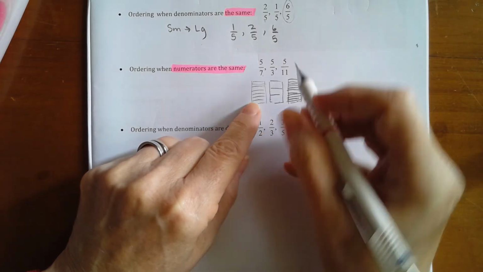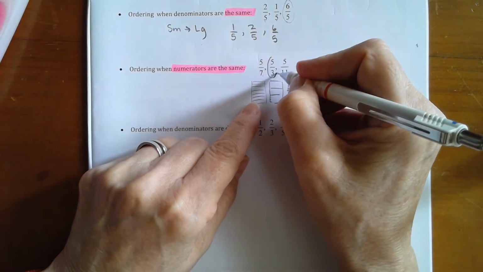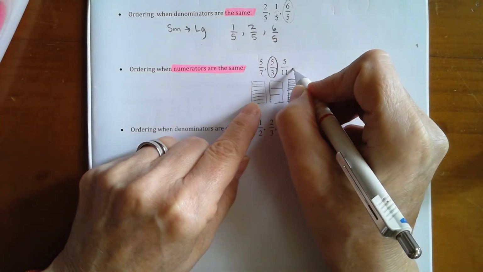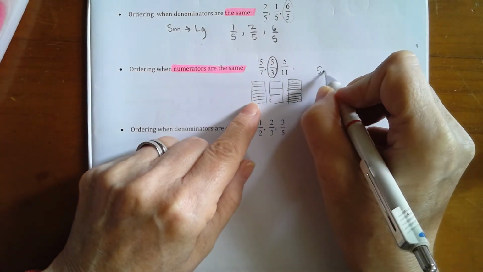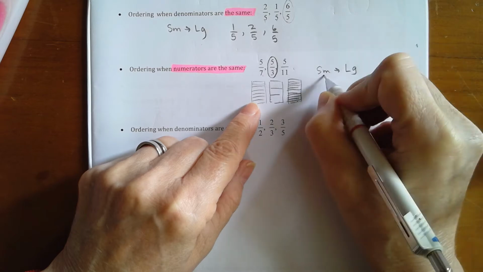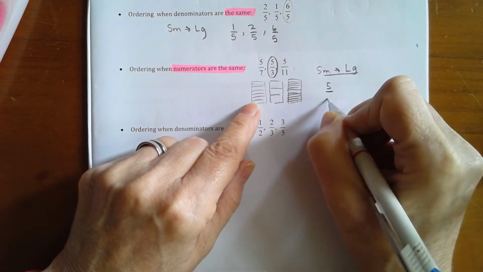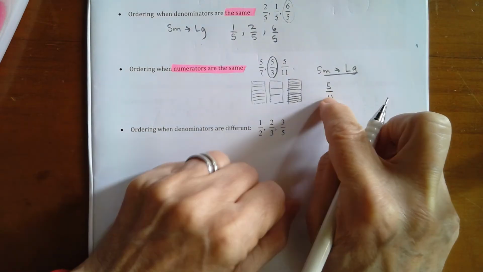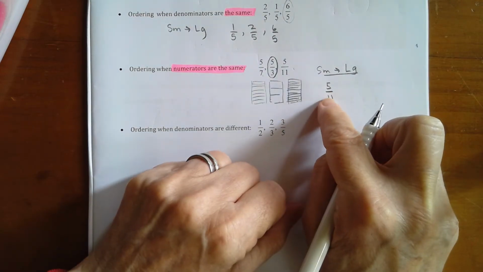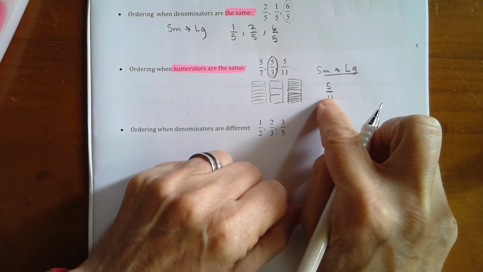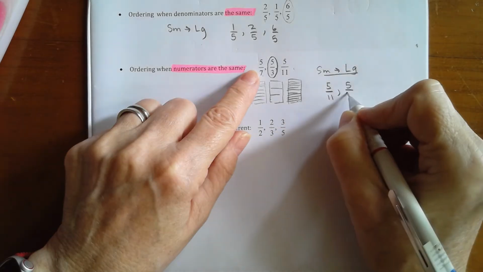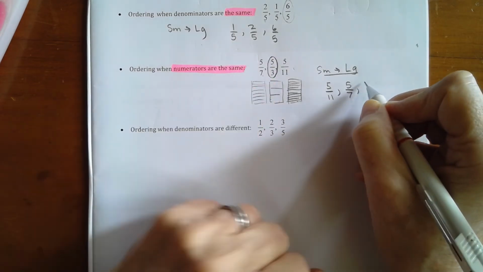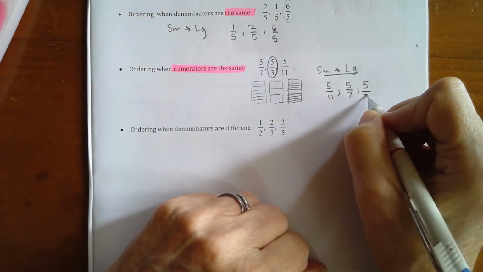So definitely, this one is the biggest. And this one is the smallest. So if I'm going smallest to largest, ascending, that's what we usually do, the most tiny piece is less than a half, because 5 on 10 is a half. Then 5 on 7 is the middle one, getting close to a whole chocolate bar. And 5/3 is more than a chocolate bar. It's way more, so it's the biggest.